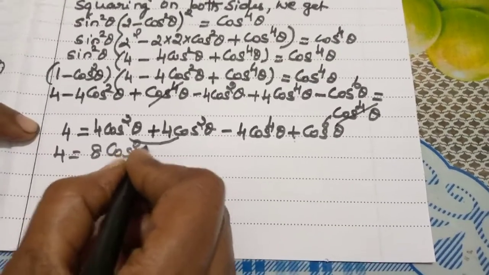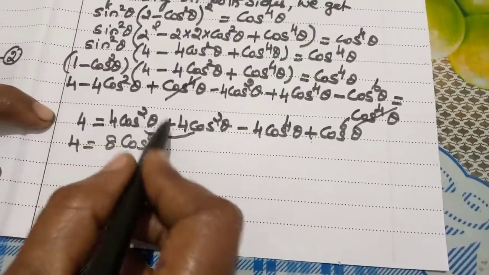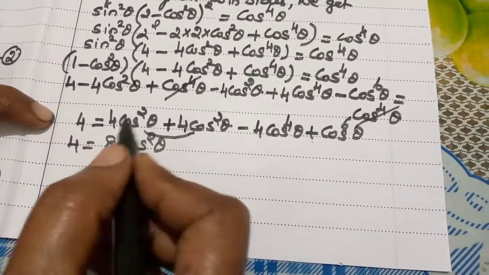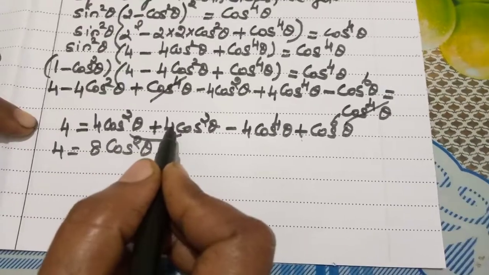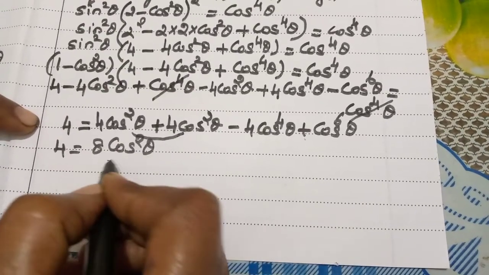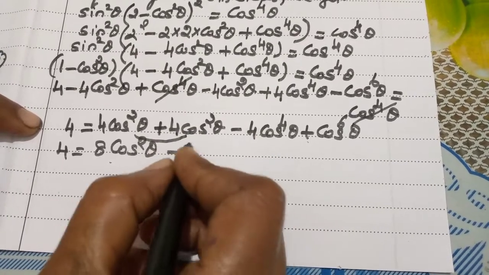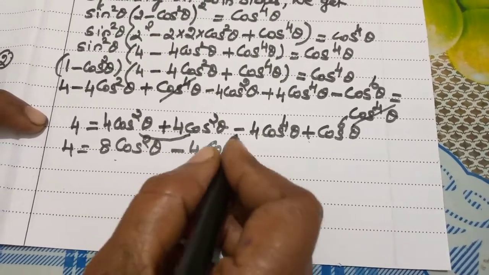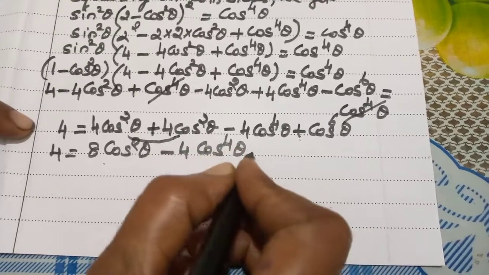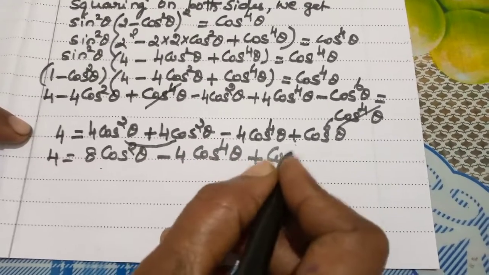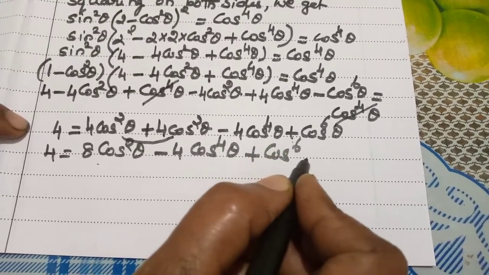Okay. If we have doubt, this cos square theta commonly take it out, then add the numbers 4 plus 4. Okay, like that you can add, 8 cos square theta. So minus 4 cos power 4 theta plus cos power 6 theta.